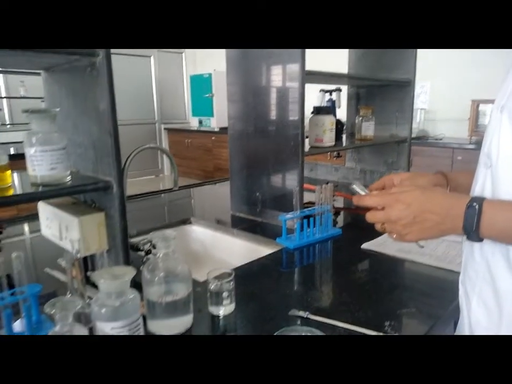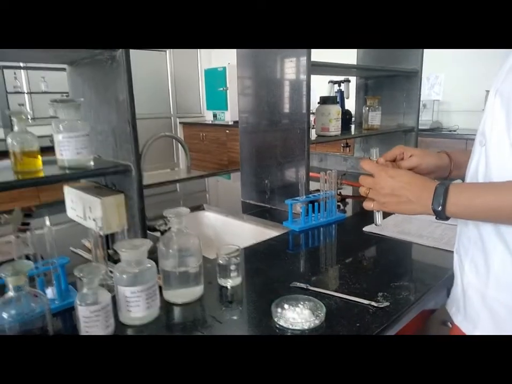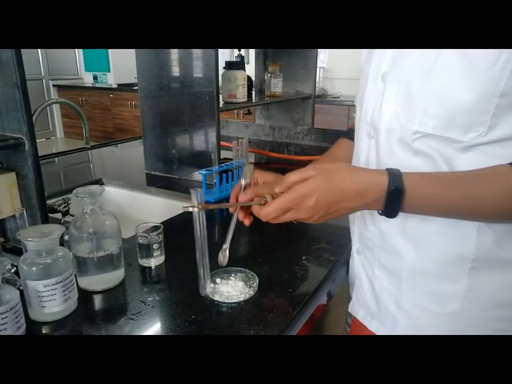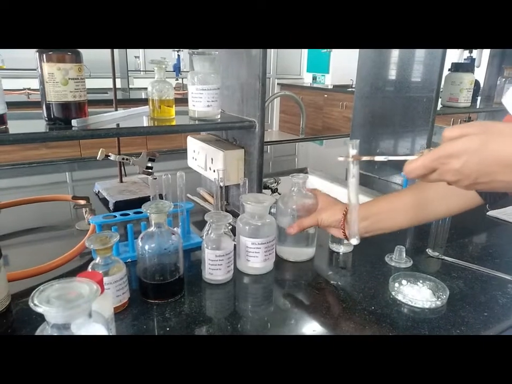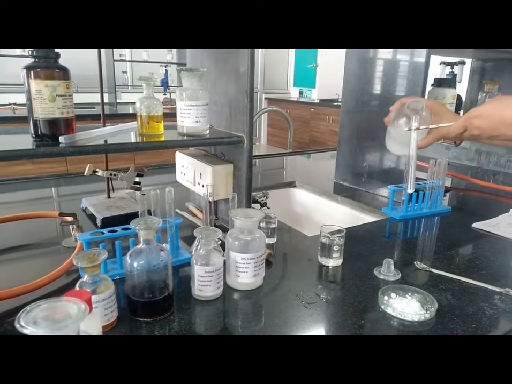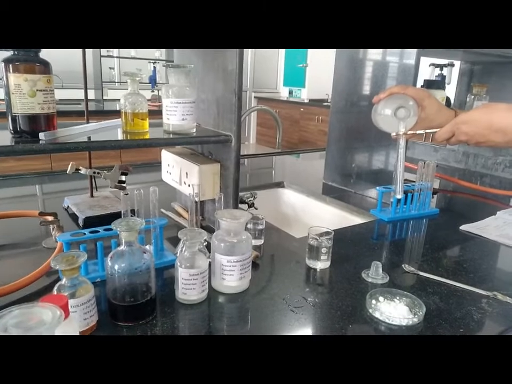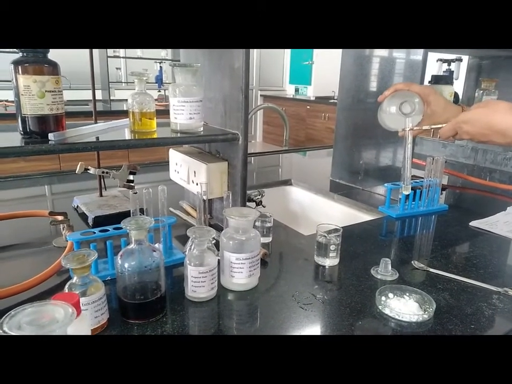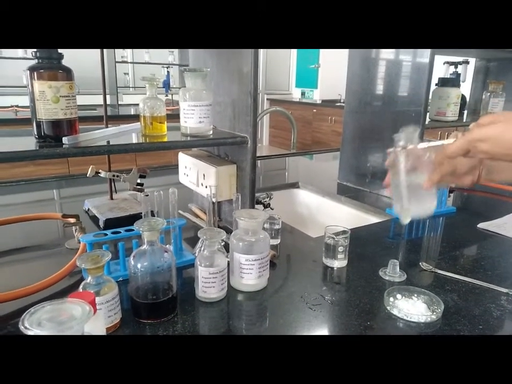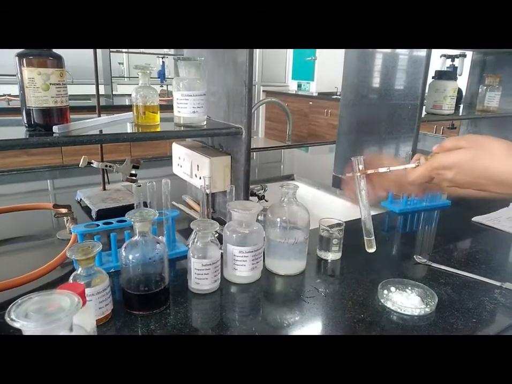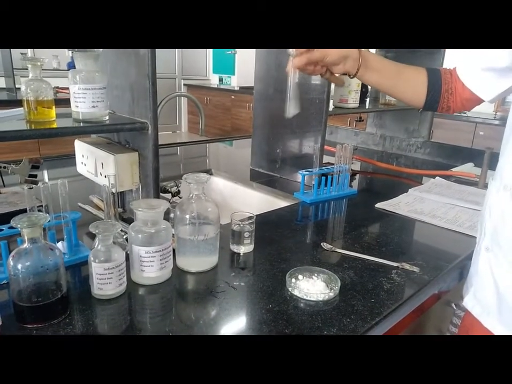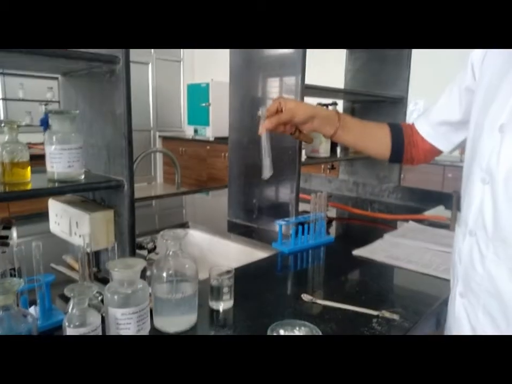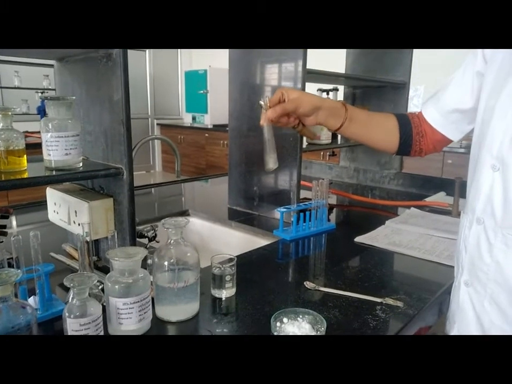Then check solubility in base, that is NaOH. To normal NaOH, take sample, add to normal NaOH. Shake it thoroughly. Compound is soluble in normal NaOH.